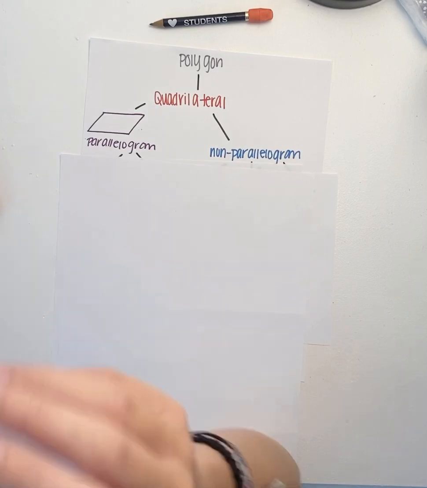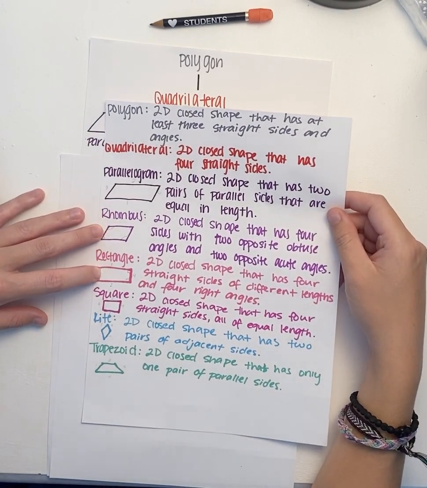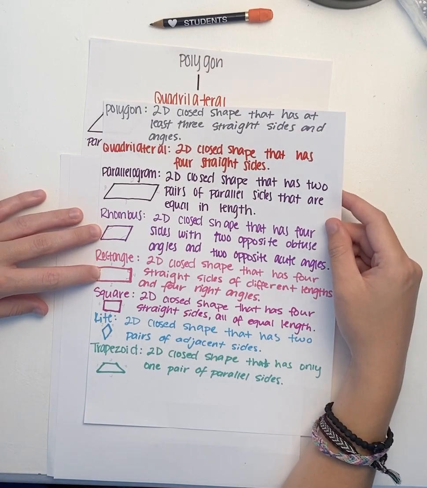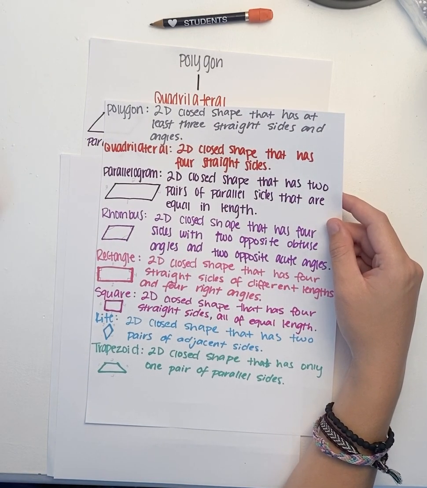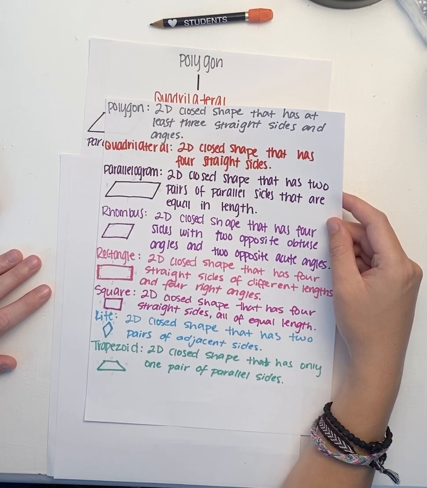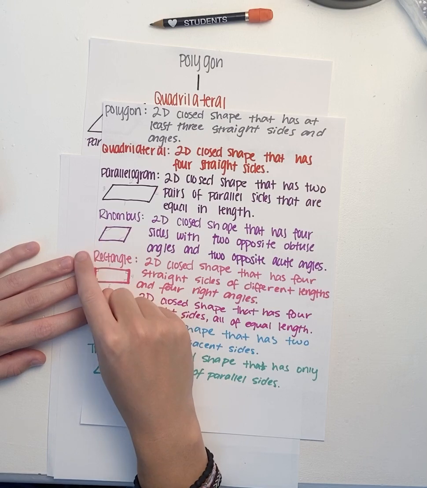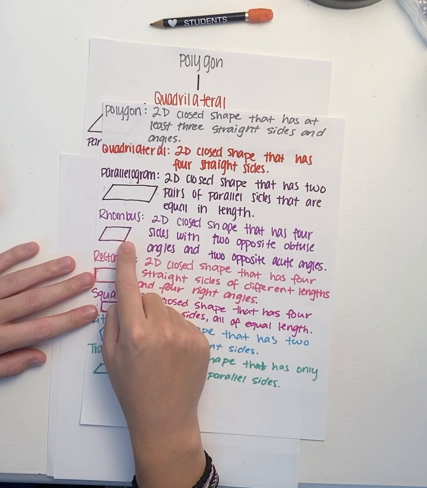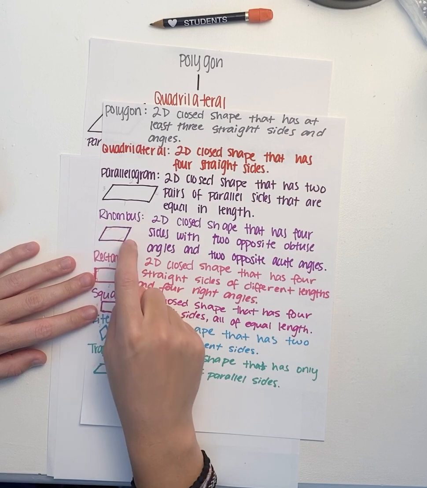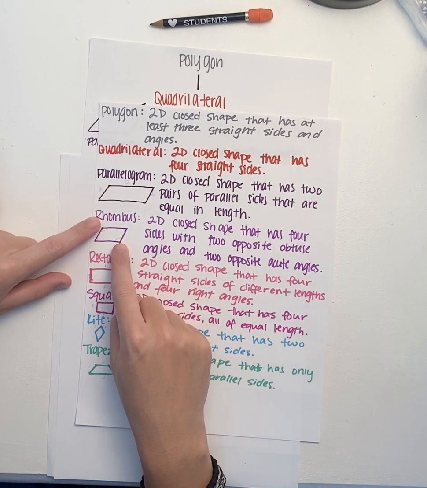Rhombuses and rectangles, as we can see here, are similar in shape, but rhombuses have 2 different types of angles, and rectangles have 4 angles of the same type. So rhombuses have one pair of 2 angles opposite one another that are obtuse, meaning that they are between 90 and 180 degrees.